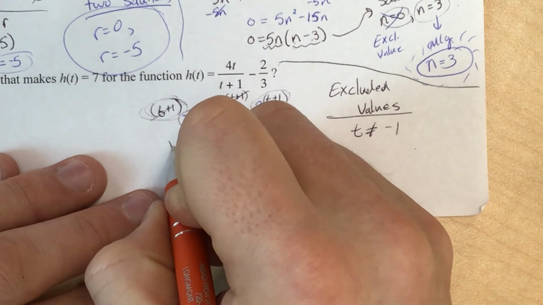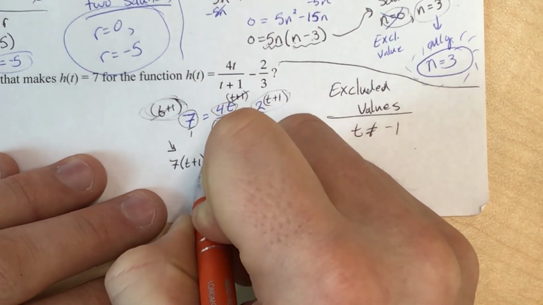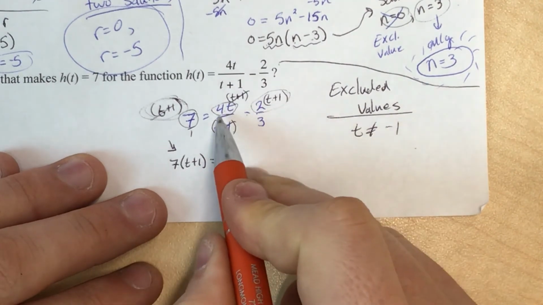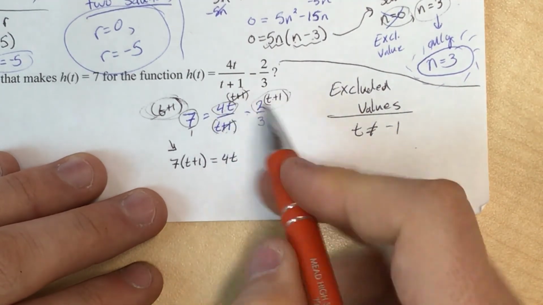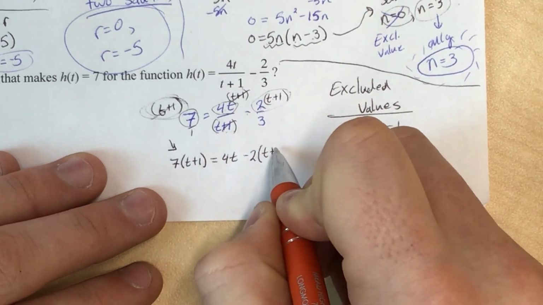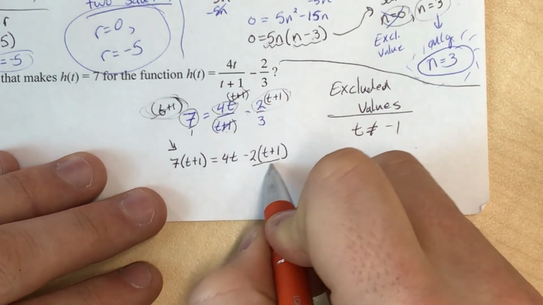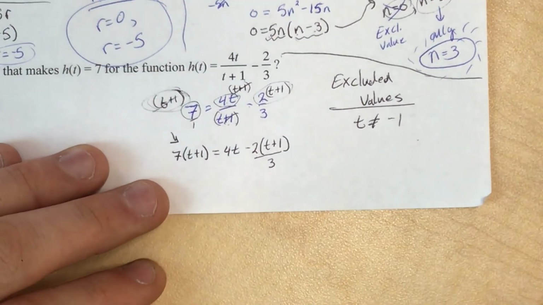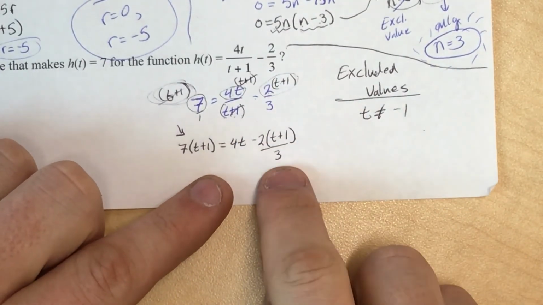So I'm going to rewrite this again. This is 7 times t plus 1, and that is equal to 4t, because the t plus 1 is eliminated, minus 2 times t plus 1. But this 2 is still divided by 3. So we still have that denominator of 3 left over.